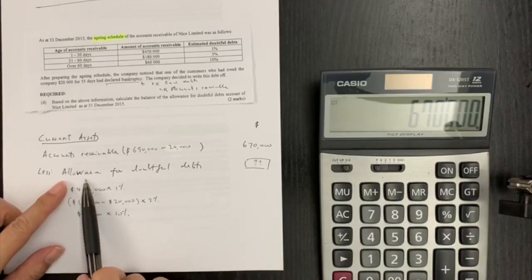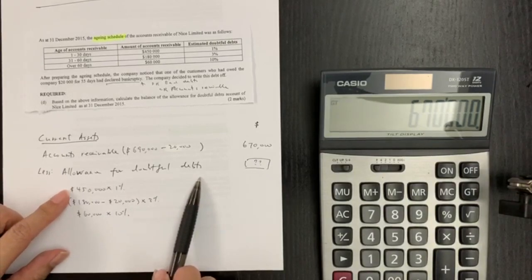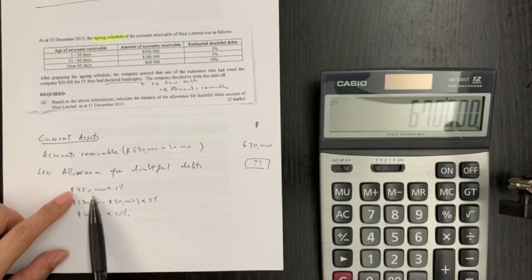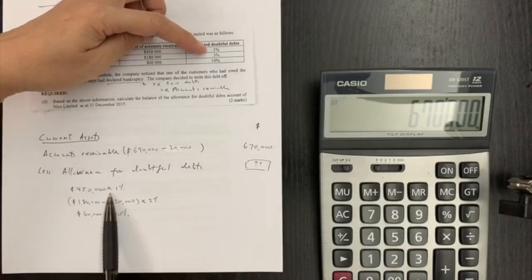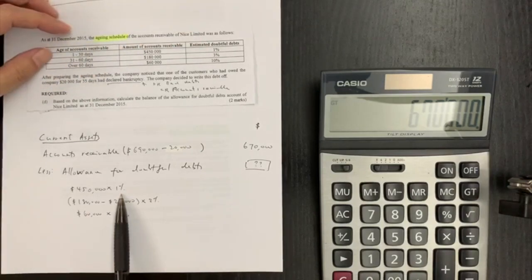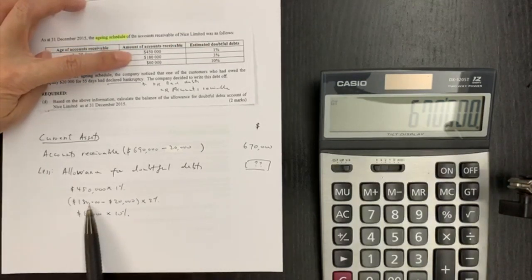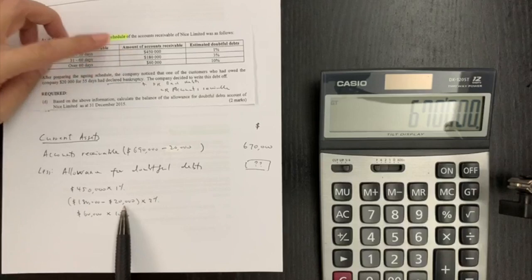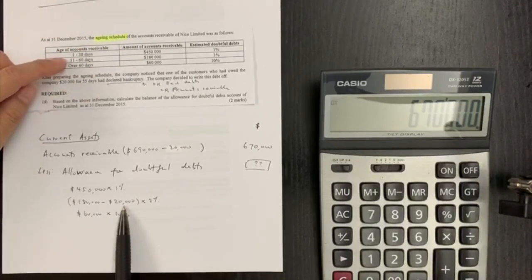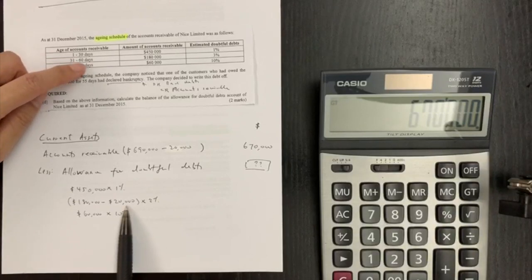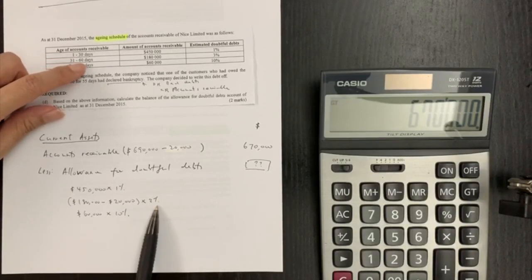Now we can do the calculation on allowance for doubtful debts. This is accounts receivable owing between 1 to 30 days, and this is the percentage, 1%. After that, this is accounts receivable, however we have the bad debt written off. This 20,000 relates to 55 days, which is between 31 to 60 days, times the percentage, which is 3%.